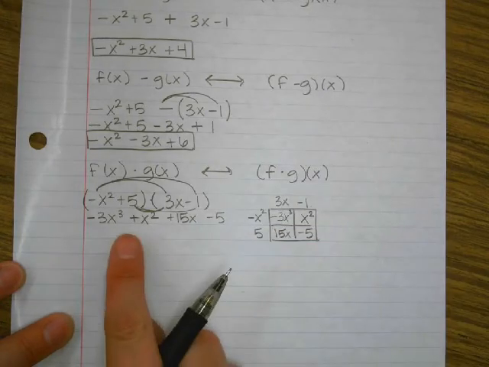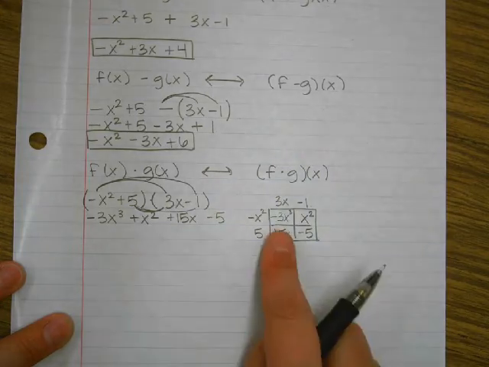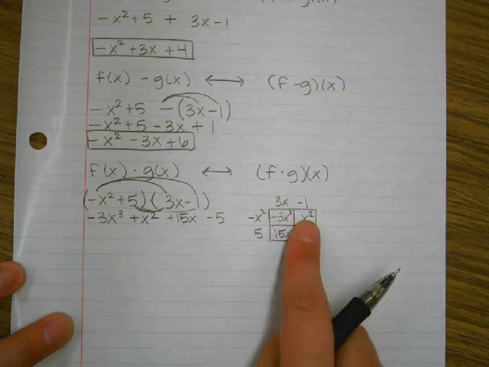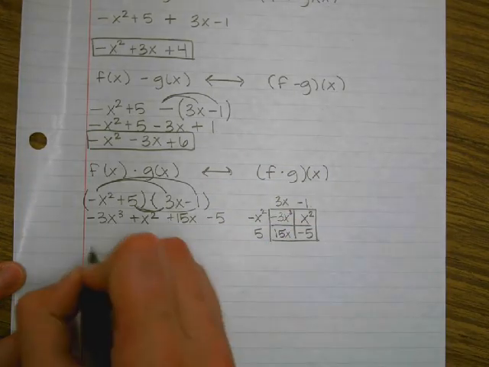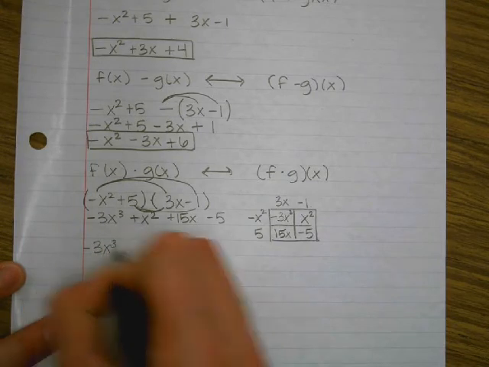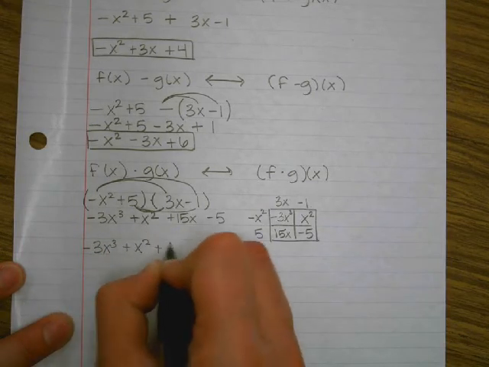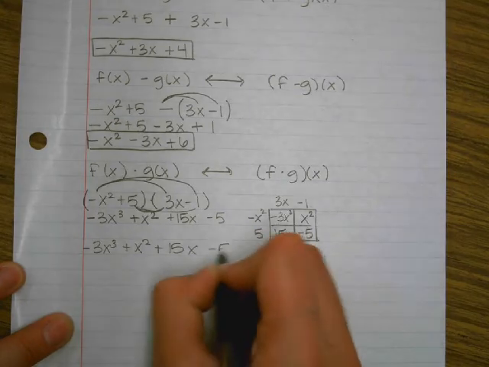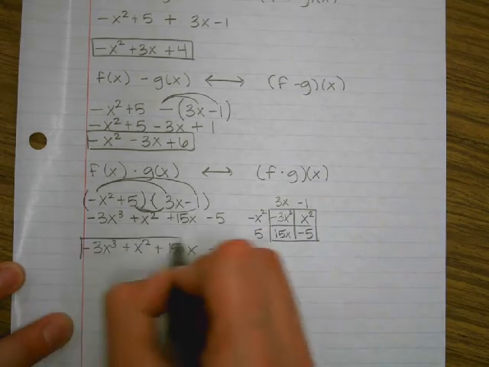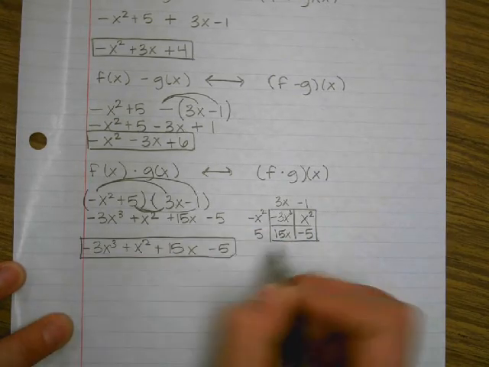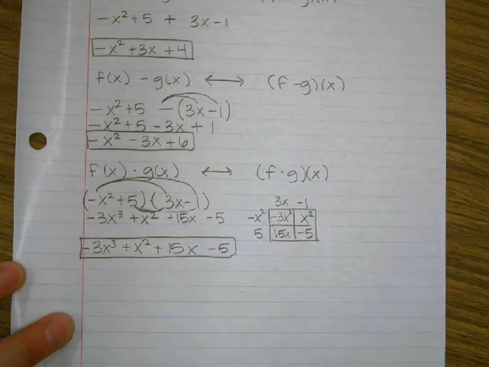And in this problem, if you look at the box, you can see that we don't have any like terms there. So we can really just write down what we had, and that's the final answer. I'm just going to go ahead and bring it down here in the notes so you can see it clearly. We had no like terms to combine.